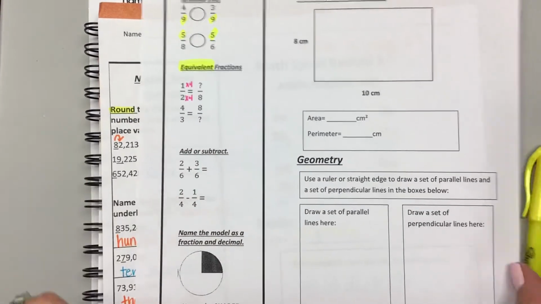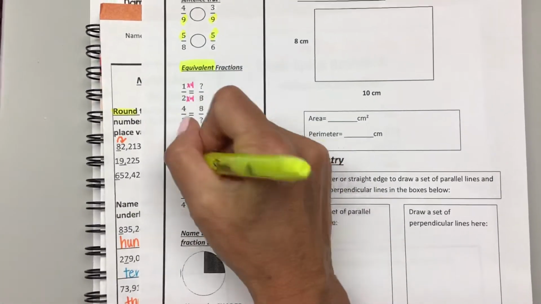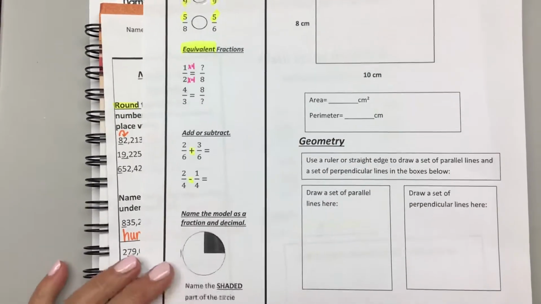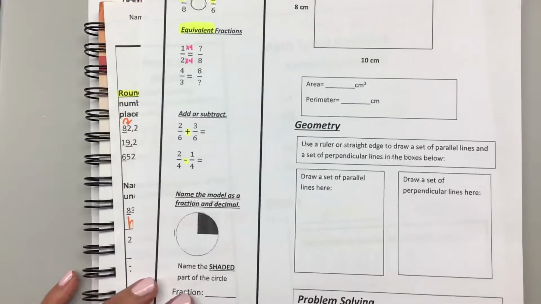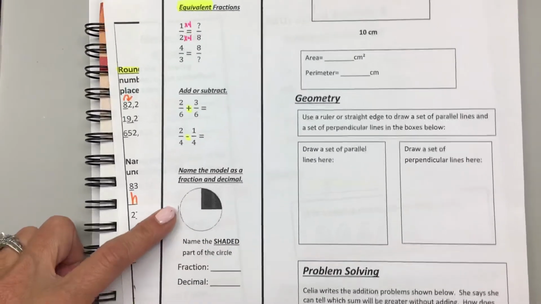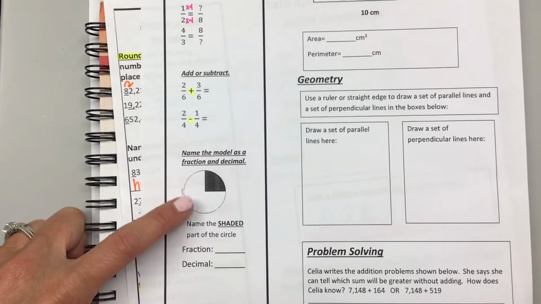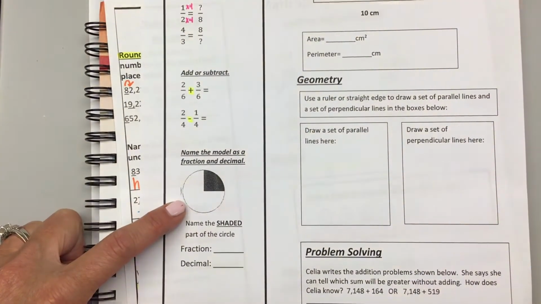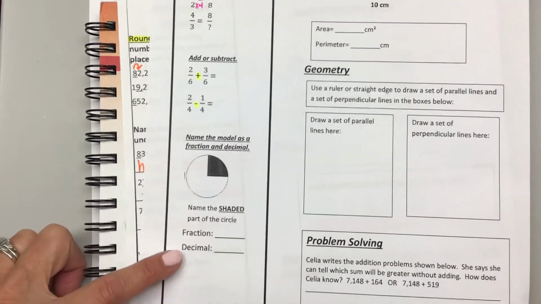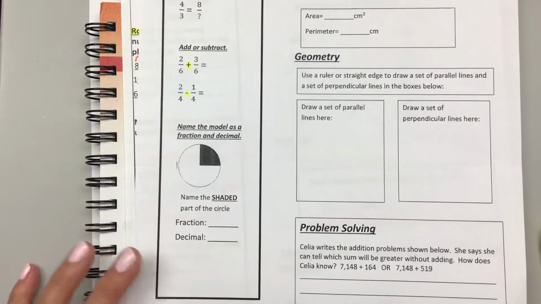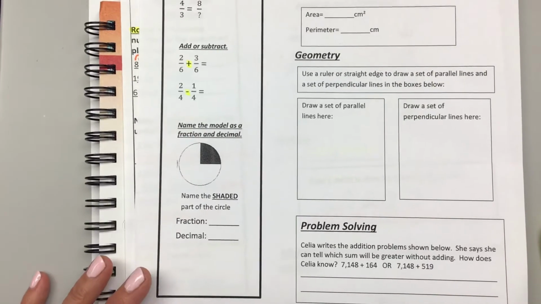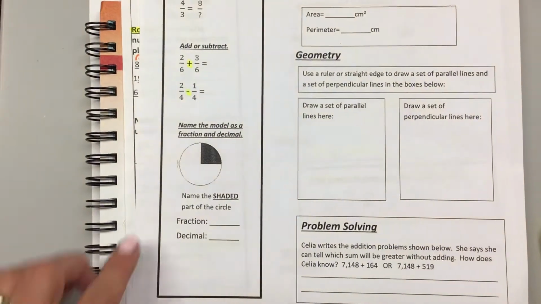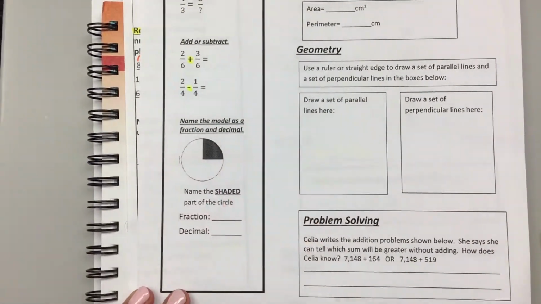Okay, I'm looking at the adding and subtracting of fractions. You could just highlight that one is adding and one is subtracting. Here we're going to name the shaded part of this fraction. That's pretty easy to do as a fraction. That's something we've been doing a long time. And then we're going to name it as a decimal. And I want to talk for a minute about decimals. Okay? Who can tell me, actually, let's just go through this one together. What is the fraction for this shaded part of that circle, Owen?